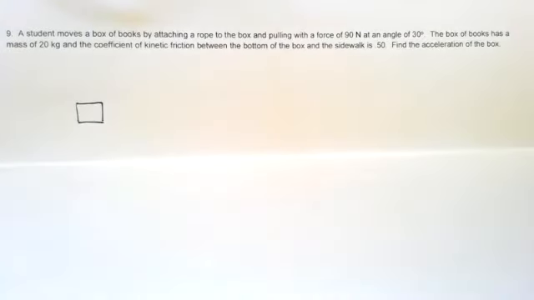Okay, how many forces am I going to have here? If you said 4, you're correct. We've got friction, an applied force, a normal force, and a weight vector. Let's start off with our weight vector.